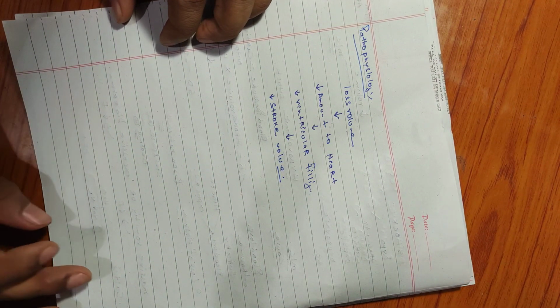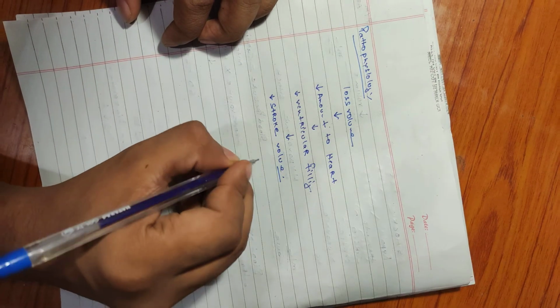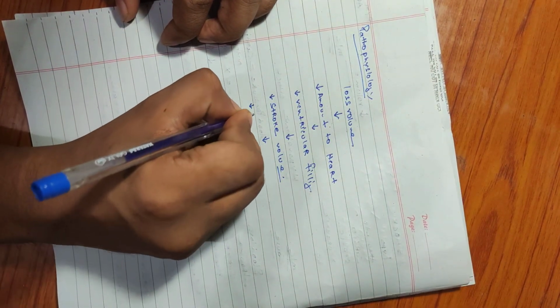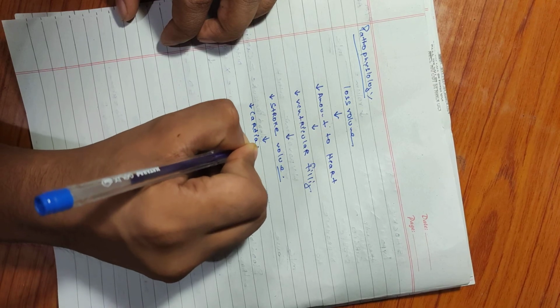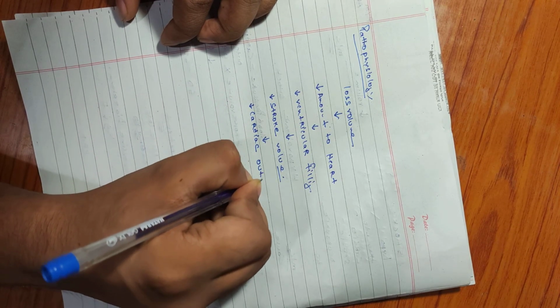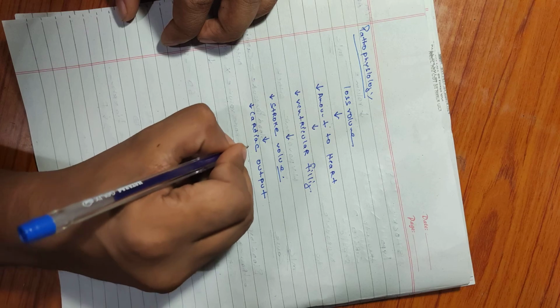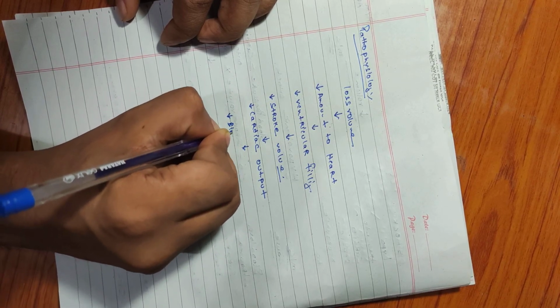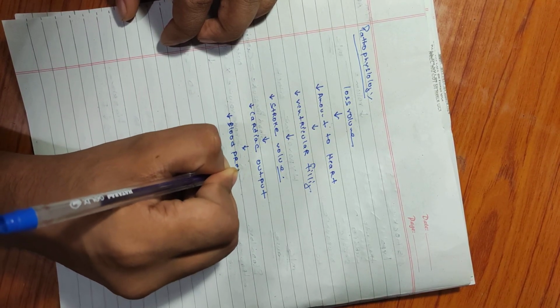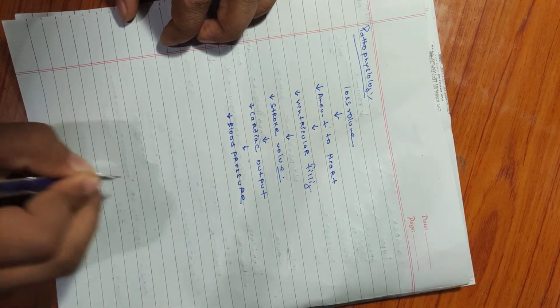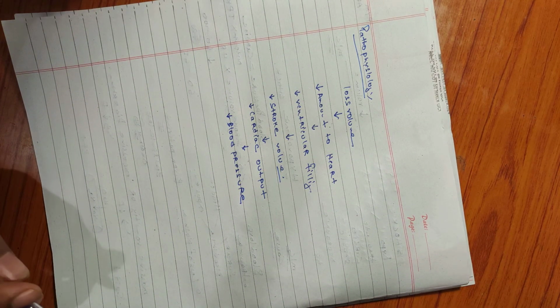This will reduce your stroke volume. Now what will this do? It will reduce your cardiac output. So there will be decreased blood pressure. Decreased blood pressure will cause you what? Will cause you reduced tissue perfusion. So you will be having shock.